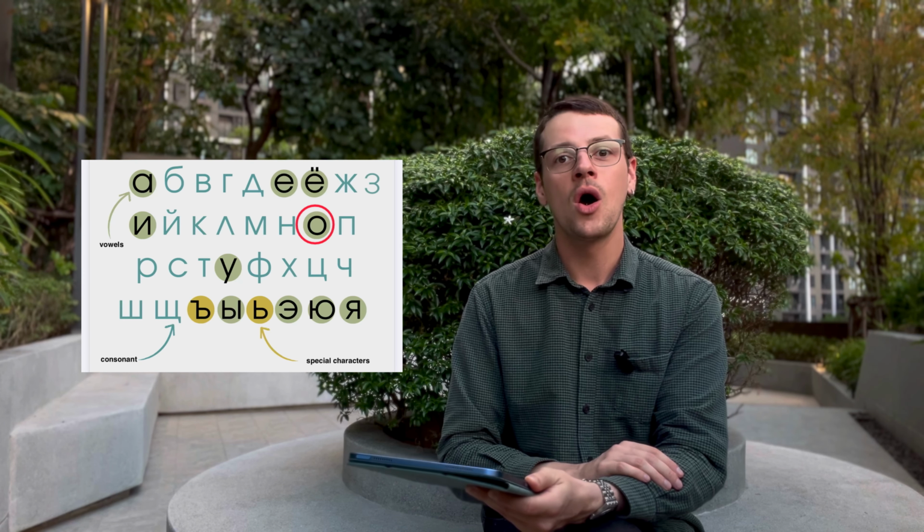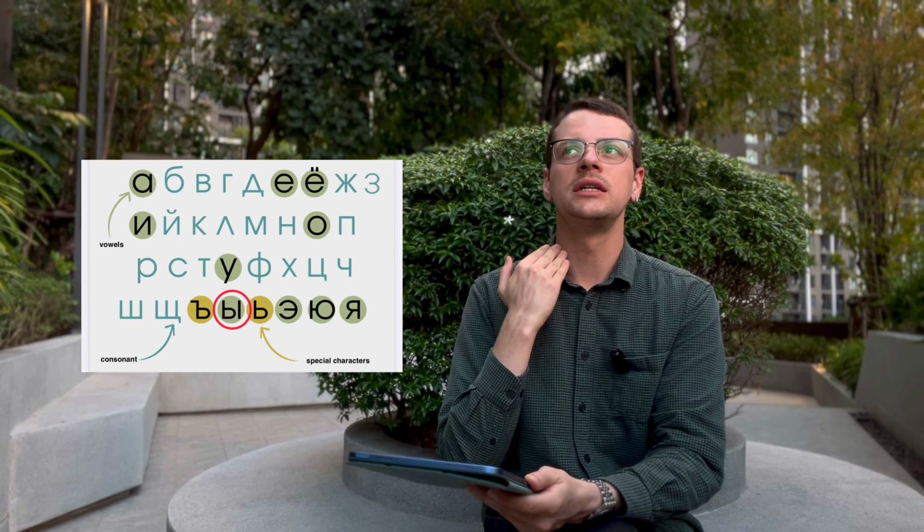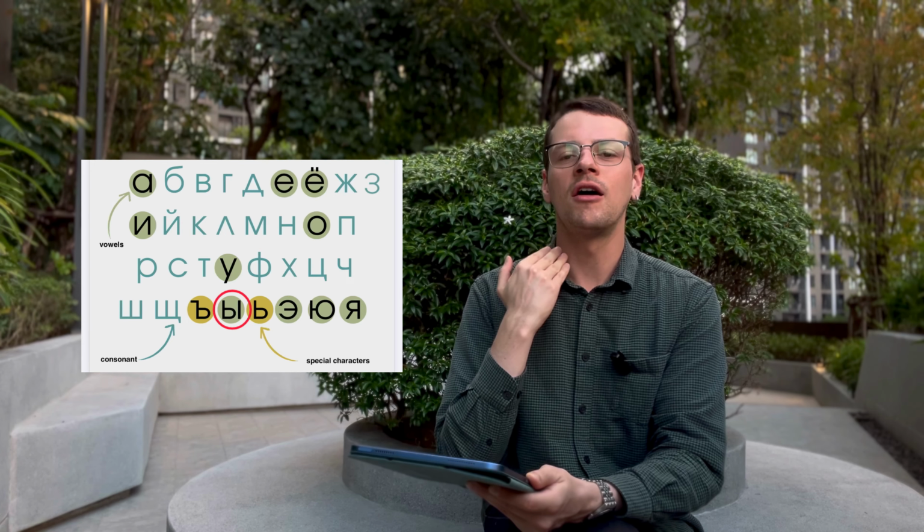There are 10 vowels in the Russian language. It is a, o, u. This letter can get confused because it's very close to English y, especially when you do handwriting. Next letter is ü, the most hard to pronounce for English speakers.